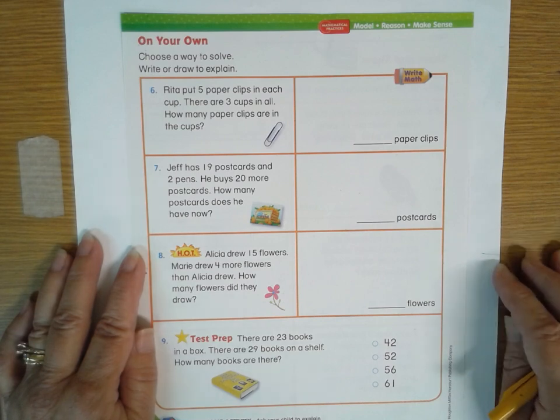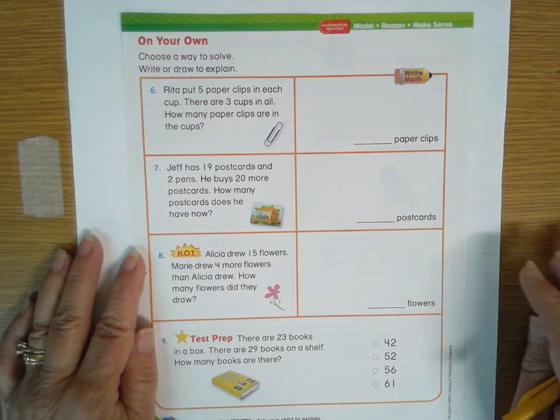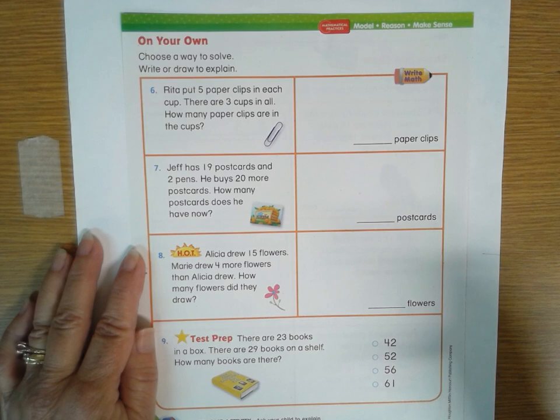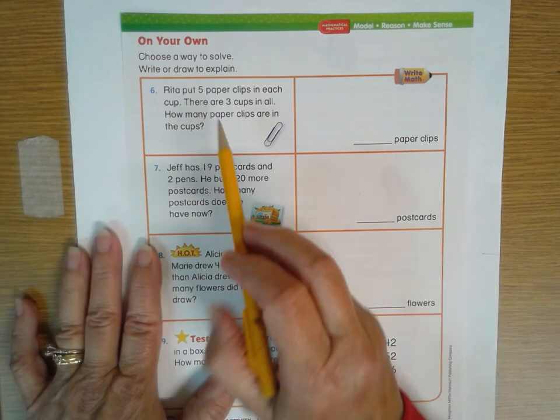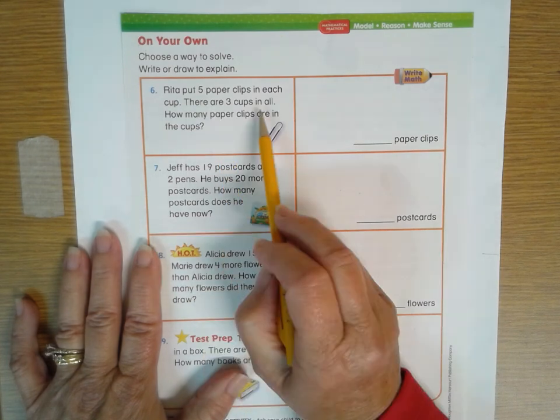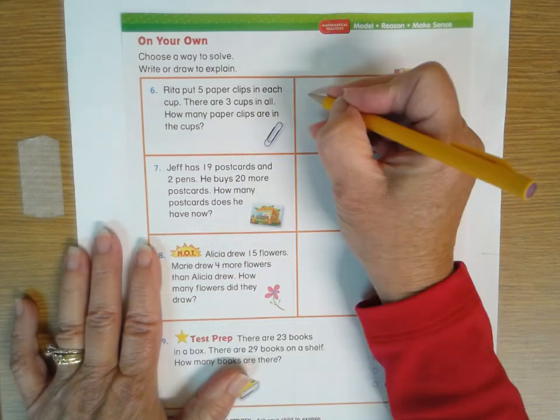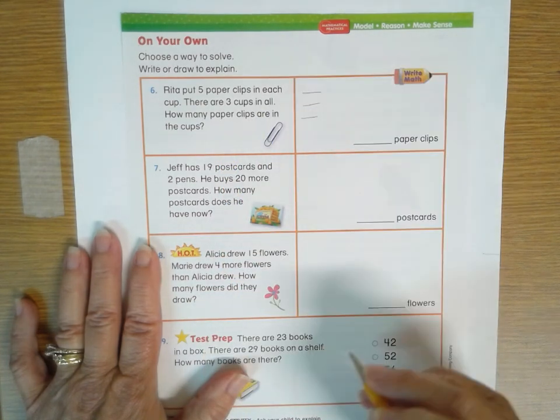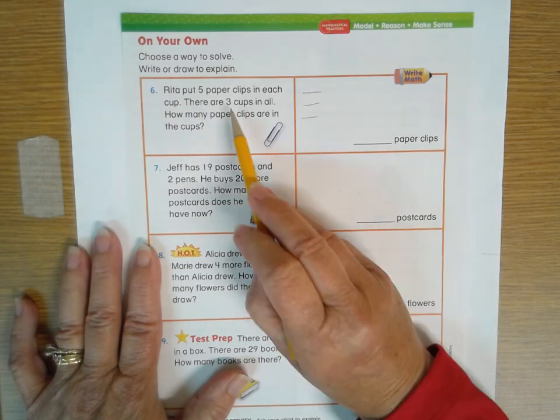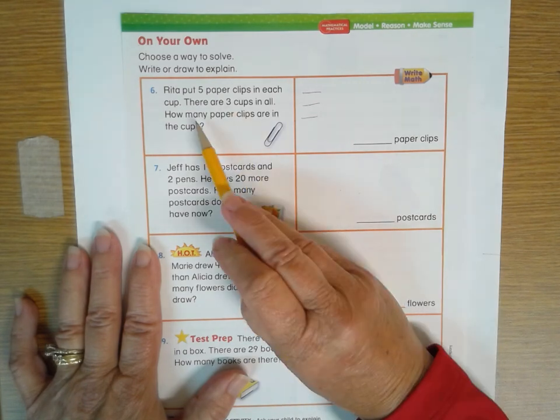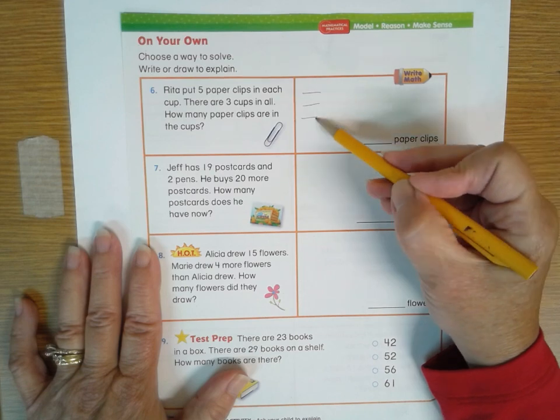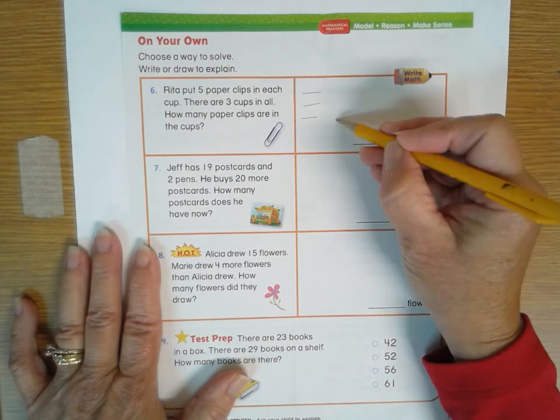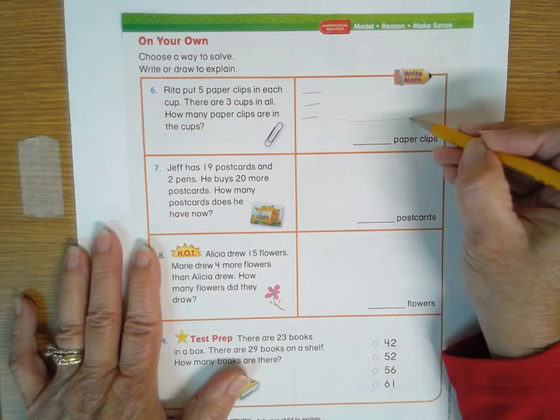This is going back to something that we haven't done in a while, some repeated addition. We know that there are 3 cups in all. So I'm just going to make a line for each cup. And there are 5 paper clips in each cup. So there have to be 5 here, 5 here, and 5 here. And then you're going to write a repeated addition sentence to get your answer, to see how many paper clips there are in all.